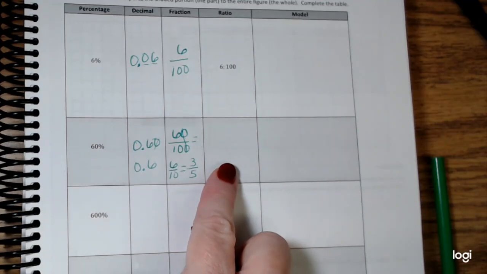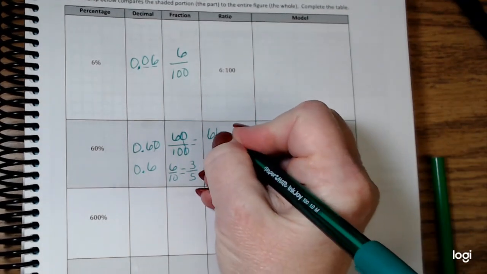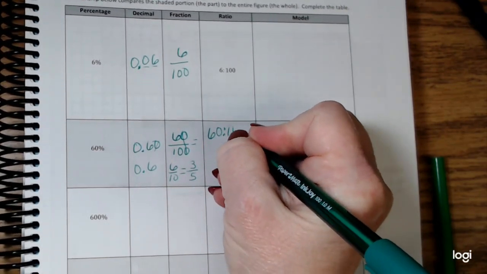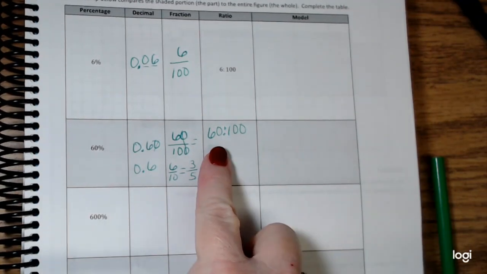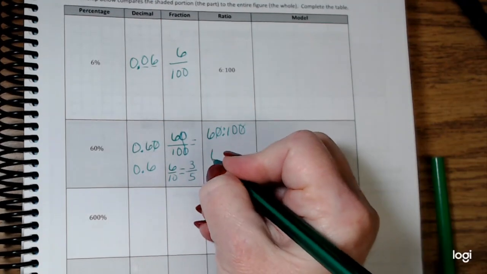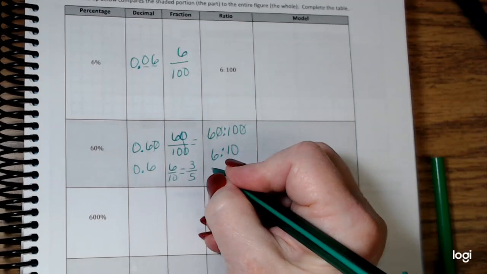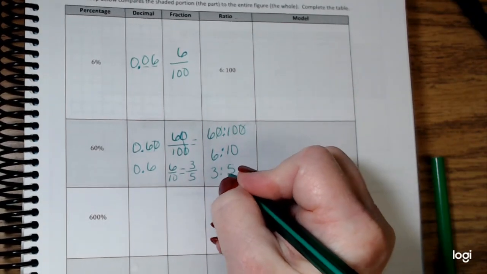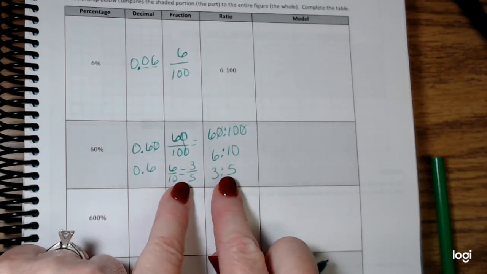What's my ratio going to be? What are the two numbers I'm going to look at? Well, let's look here. Here's my two numbers. 60 to 100. If I wanted to reduce it, I sure could. I could cancel that and say, well, Mrs. Houck, 6 to 10 is the same ratio, and 3 to 5 are all equivalent. Look at this. My fractions and my ratios are the same.